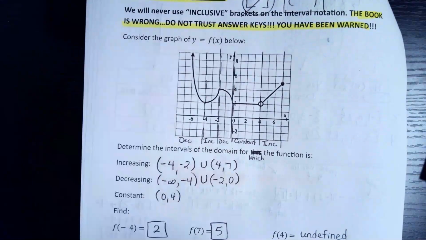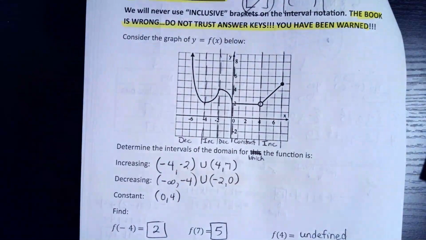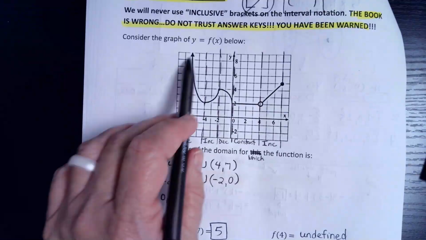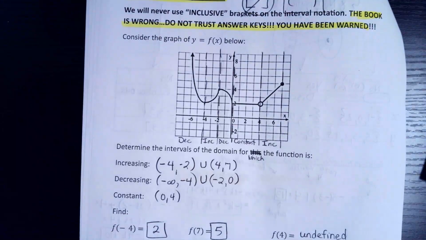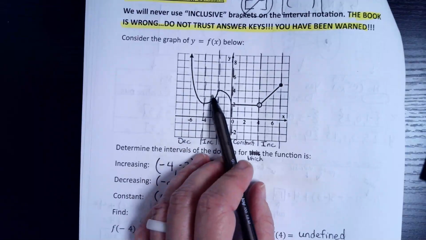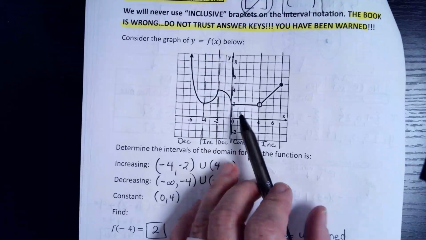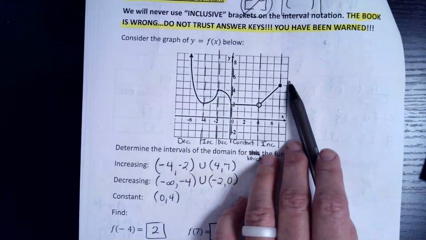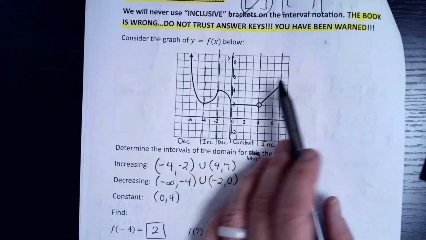Okay, so Fred has restricted this domain. Okay, this is not the graph of any one function. This is a piecewise graph. If you had to give this function, Fred had part of a parabola here, and then a piece of an upside down parabola, and part of a horizontal line, and part of a positively sloping line.